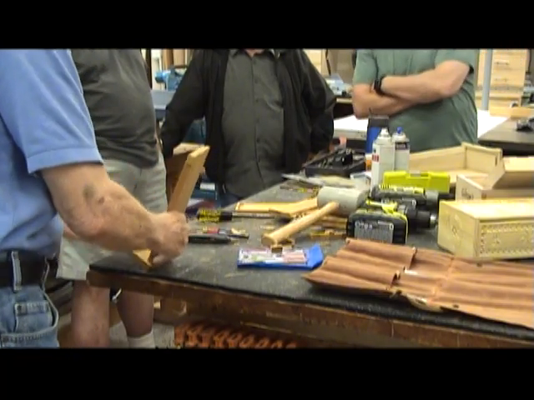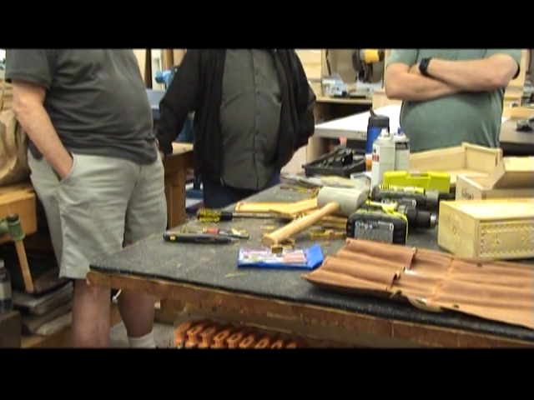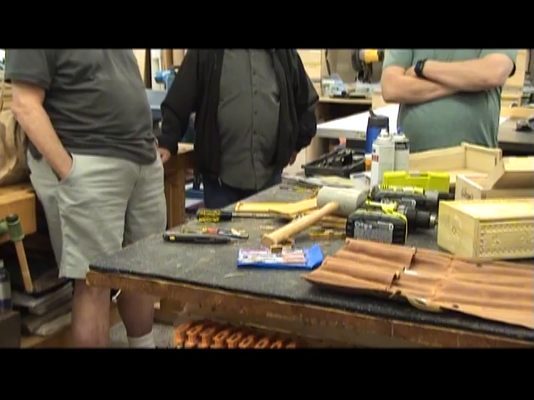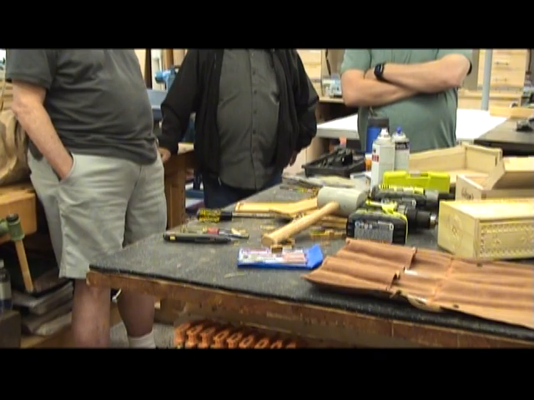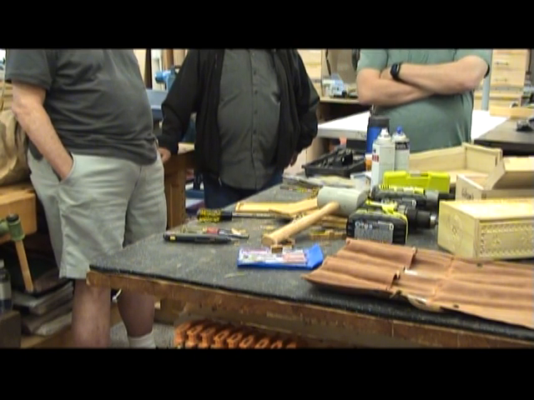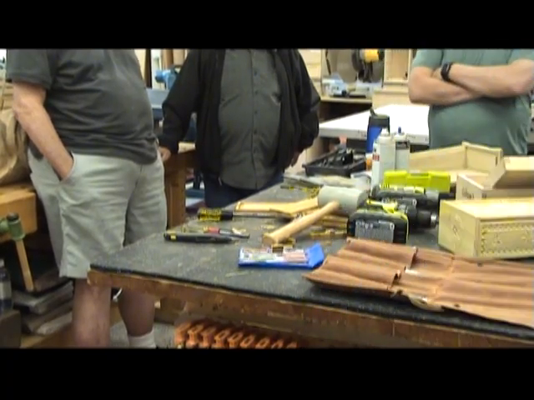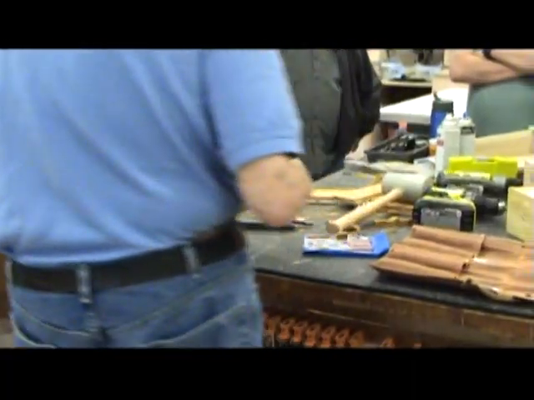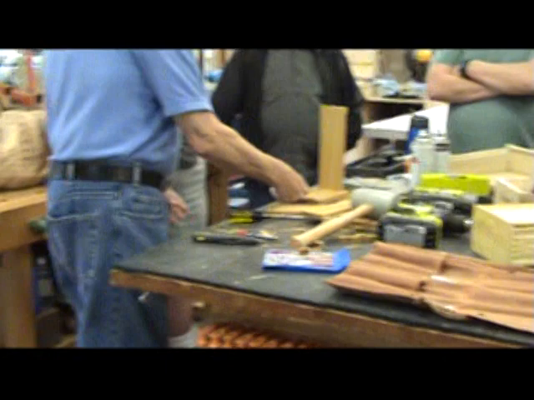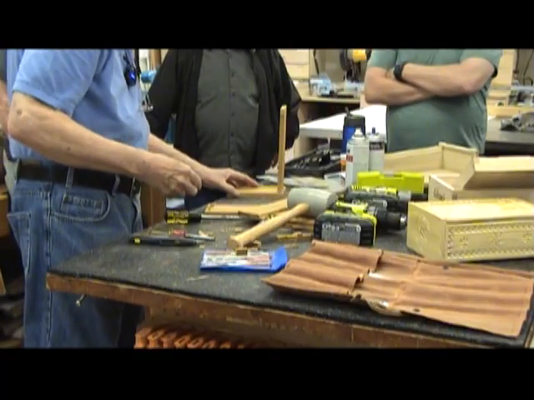One more time. We're in the ballpark, and I might go 1/8 of a turn, but at this point it's going to fit. Pretty straightforward.